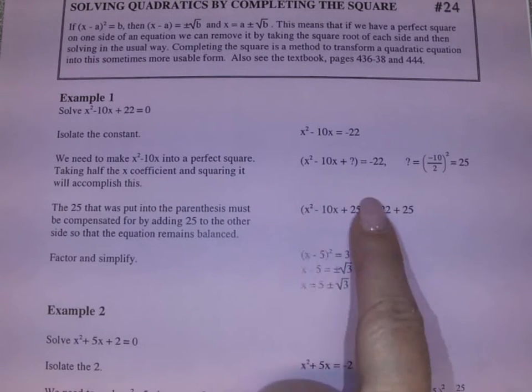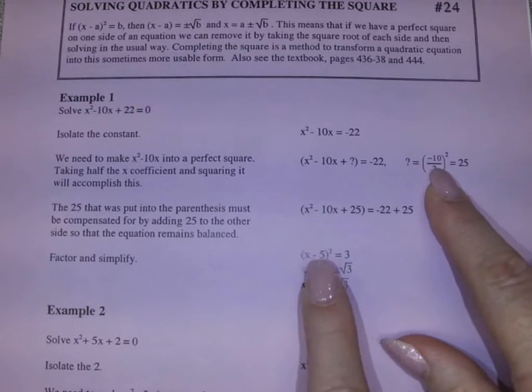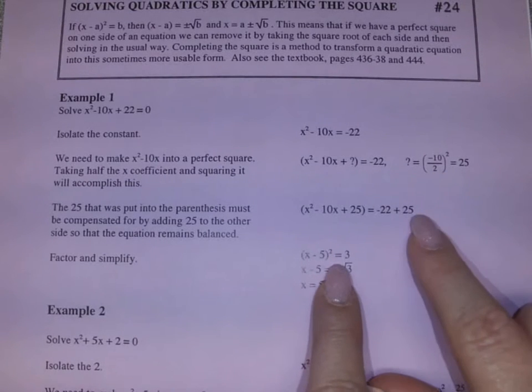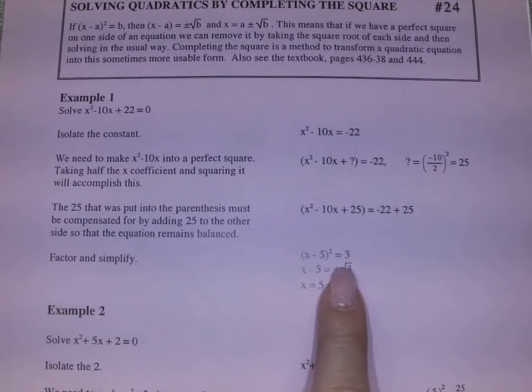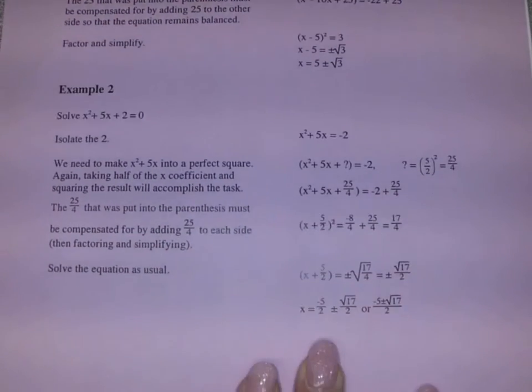So on this side, we can now factor this as a perfect trinomial. And remember, this is equal to negative 5. We end up with (x - 5) quantity squared. 25 minus 22 is 3. We then can take the square root of both sides. We get the plus or minus, so it's plus or minus the square root of 3, and then move the 5 over. Same thing would happen down here.